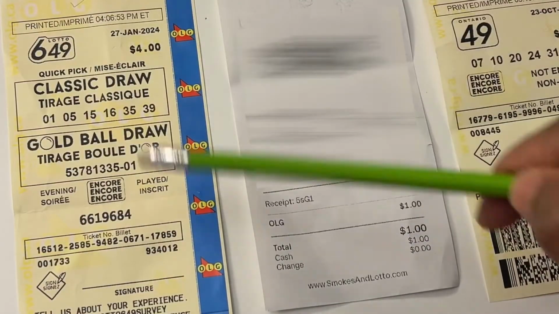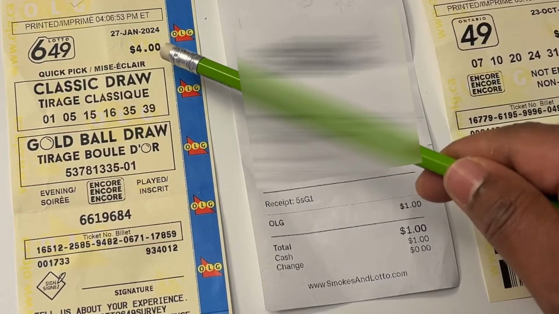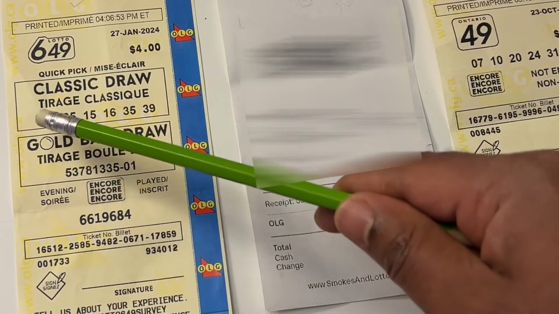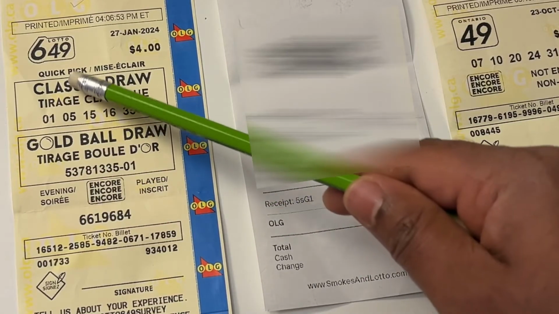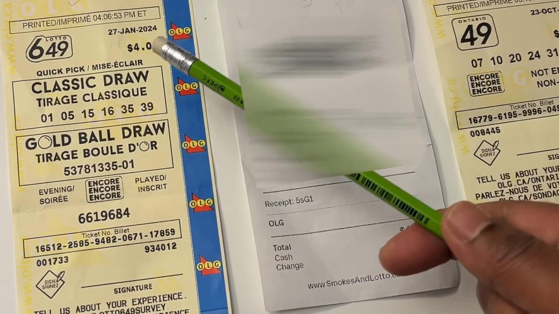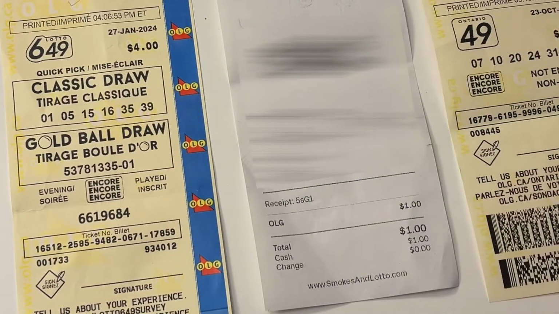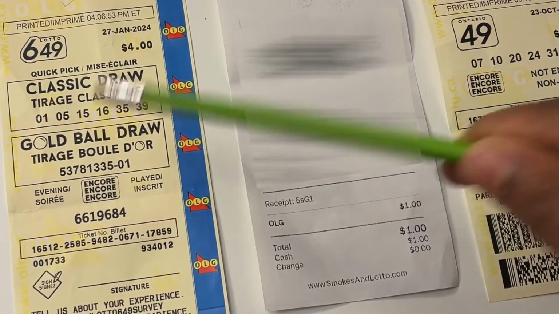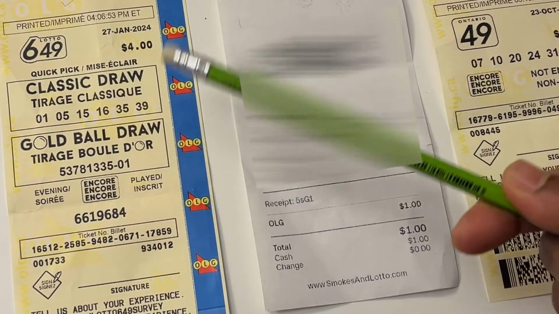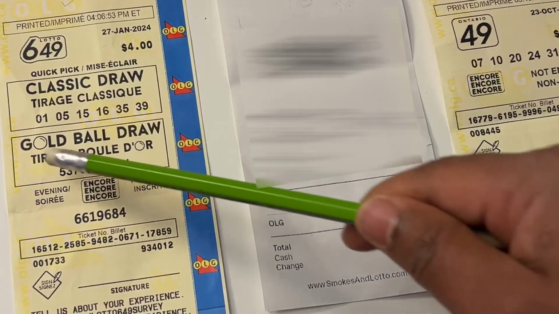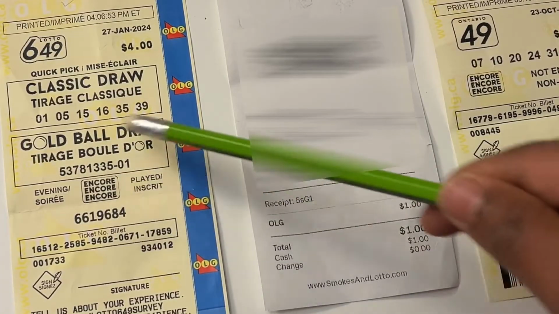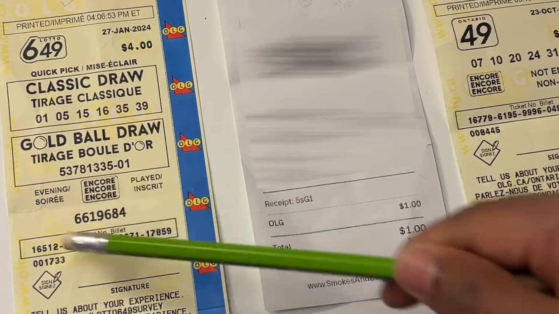This is how the ticket for 649 will look. Whatever amount you paid will show up, then the date, then it will have the 6 numbers. If it is a quick pick, it will show quick pick. I just asked the retailer to generate a random number, so that was given. In case you pick the numbers, then again that will show up. Golden ball draw, I explained, will be computer generated, and Encore again will be computer generated.